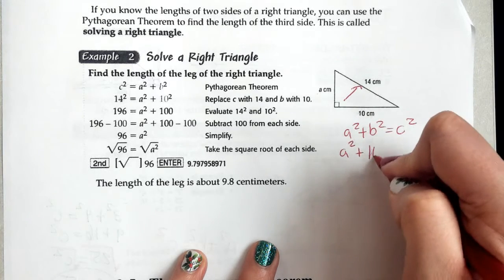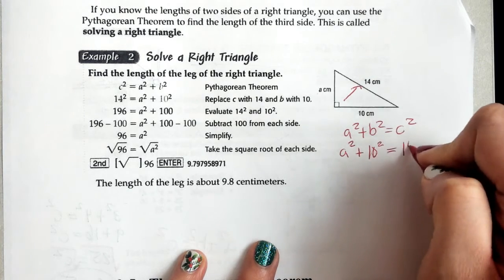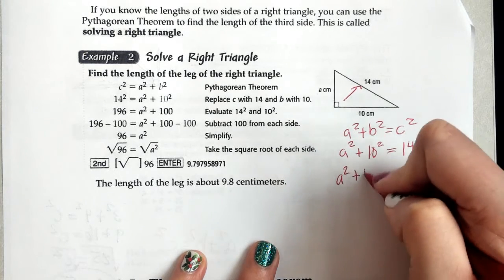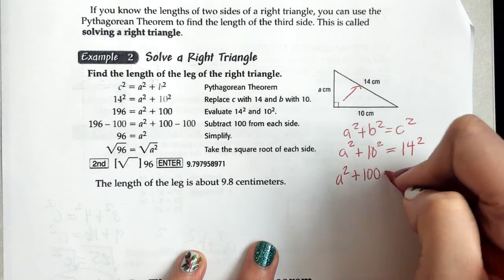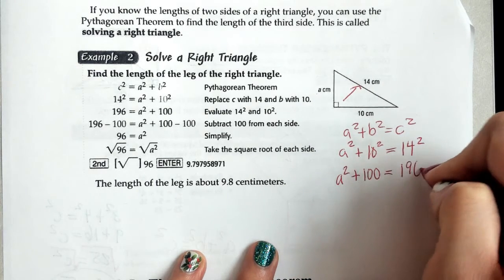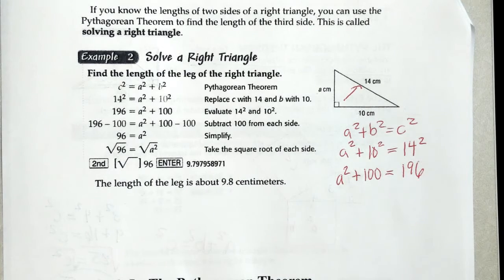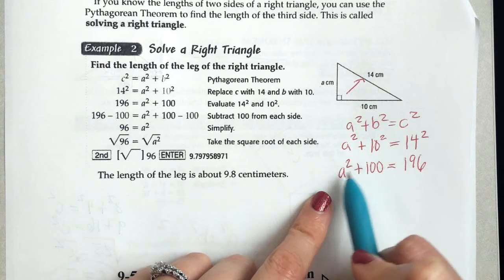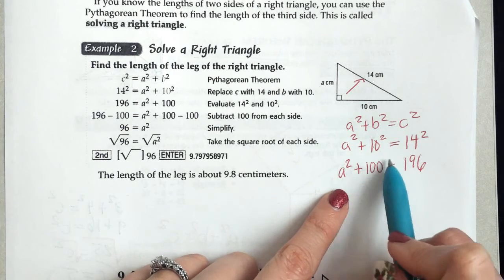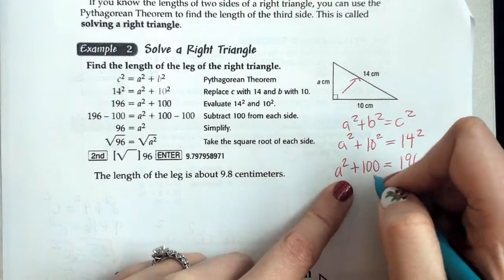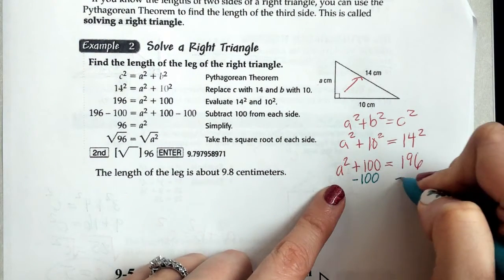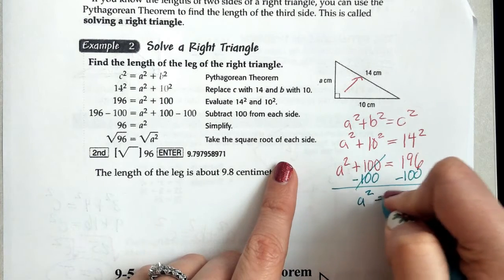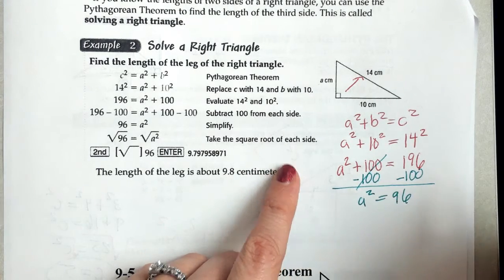So b has to be 10, so 10 squared equals c is 14, so 14 squared. a squared plus 10 squared is 100. 14 squared is 196. I have to try to solve this. So I will take the square root, but I'm not going to do that first. I'm going to take this 100 and try to get rid of it. You always try to get rid of your constant first. Your constant is your number by itself. So a squared is equal to, this is 96.